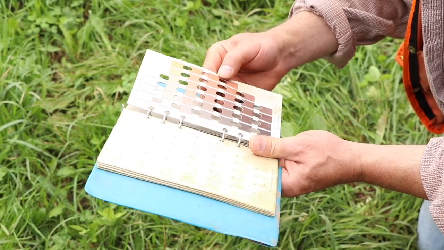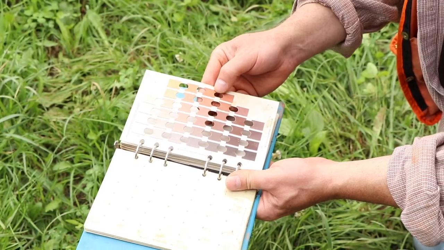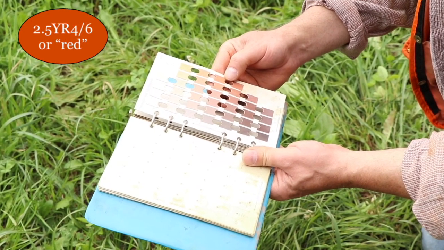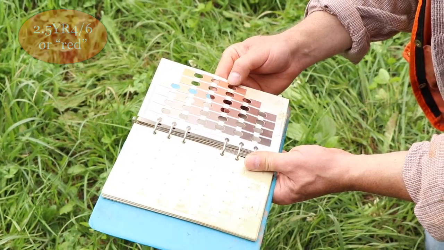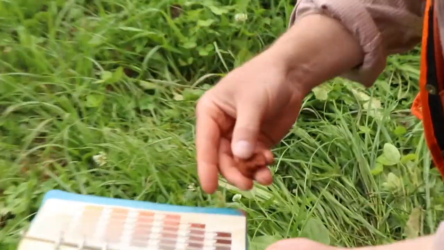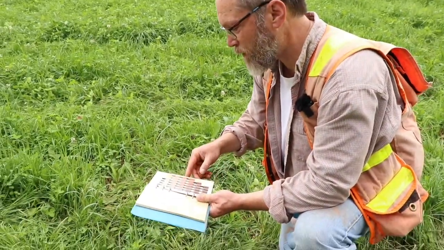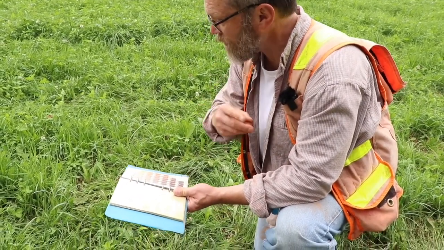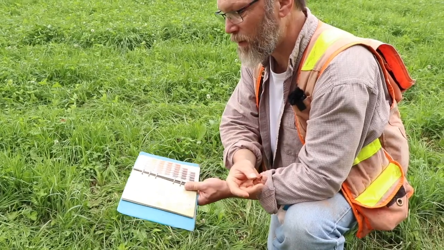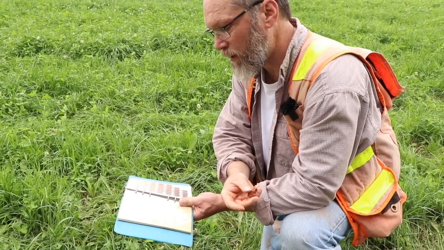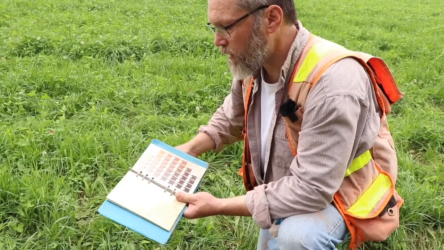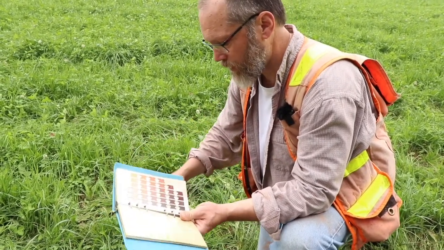And to me, this looks like 2.5 YR 4/6, red. What a surprise. It is red. But the most important part is the 2.5 YR 4/6. That way somebody in Australia knows exactly what color I'm talking about, and they can relate that to their own knowledge of their own soils. So that's how you use the Munsell color chart to color soils.